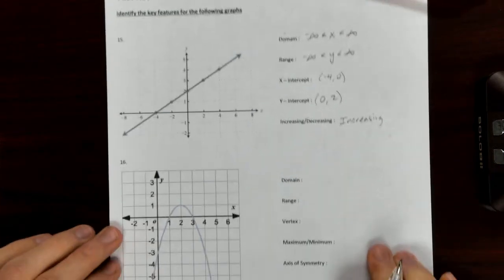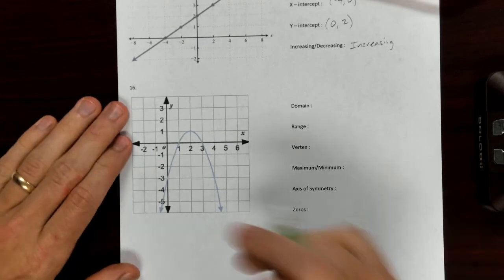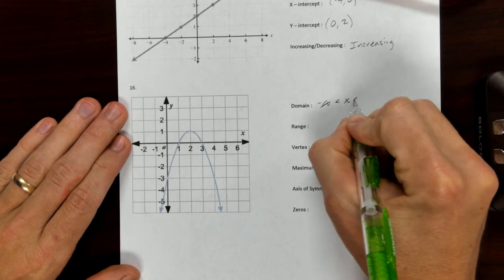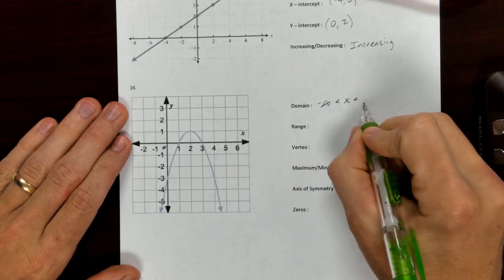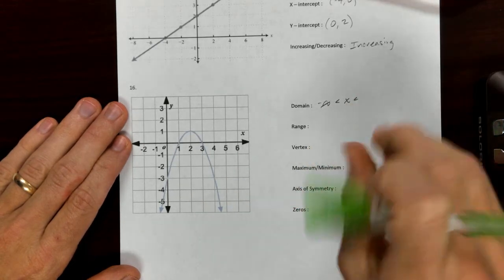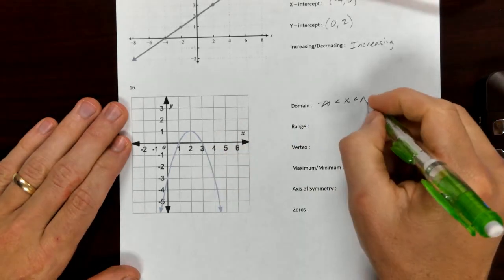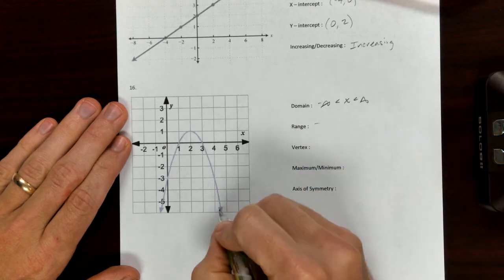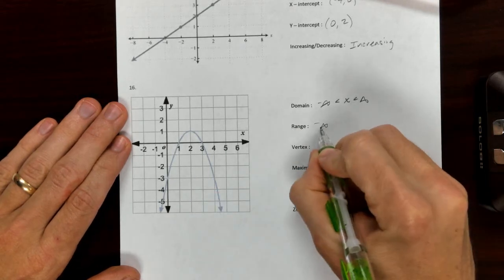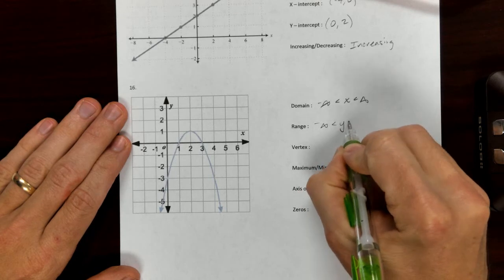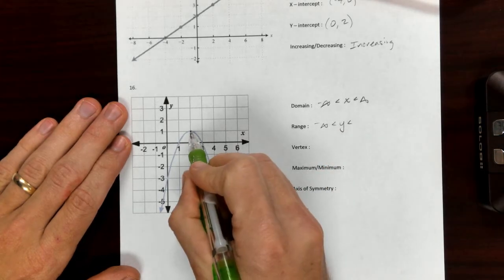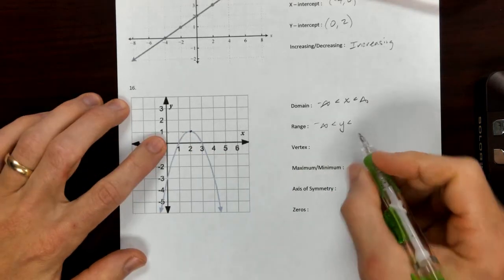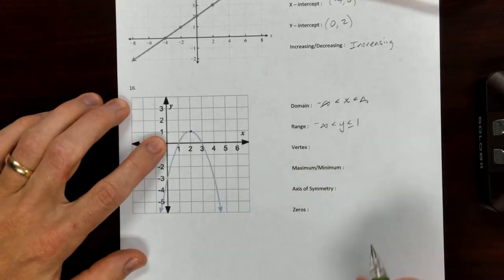Alright, number 16 is a quadratic. Looking at the domain, that arrow tells me that it keeps going, so it goes from -infinity. Same thing, arrow tells me that it keeps going to +infinity. I'm looking at the range. The range starts at negative infinity, right, because both of those go downward with an arrow. But it does not go to positive infinity. It only goes right here. So let's track it over to the y-axis. I'm looking at positive 1. There's a point at positive 1, so it's included.